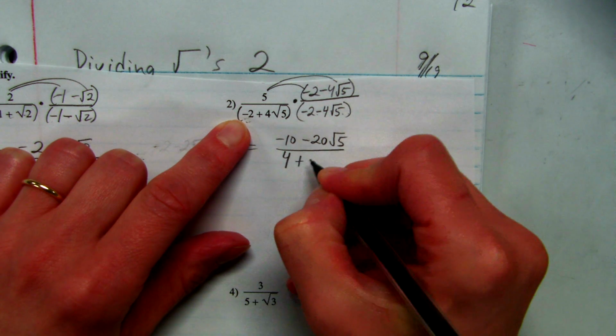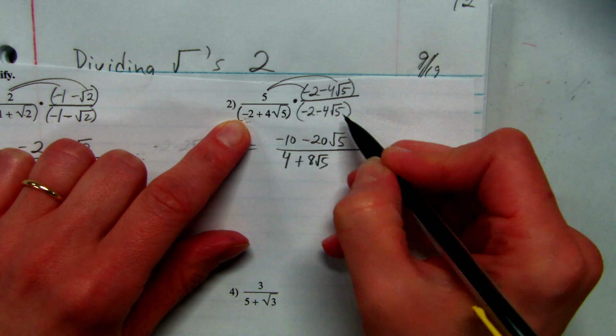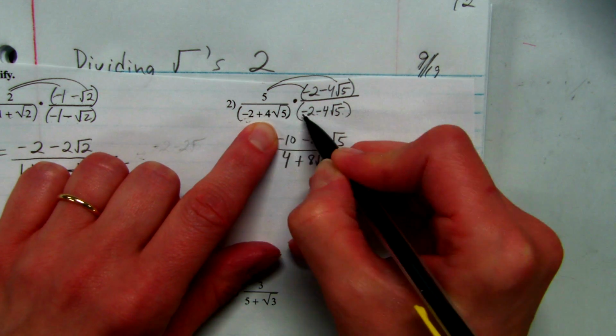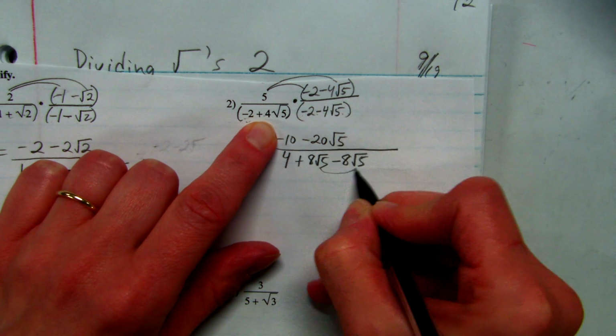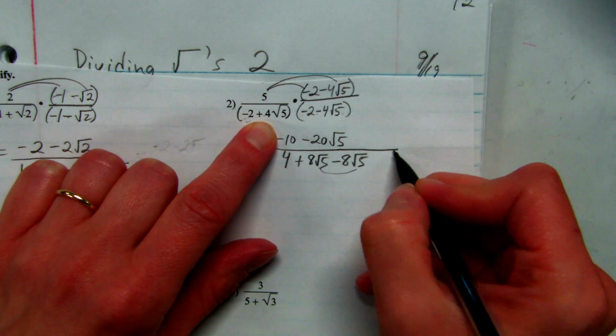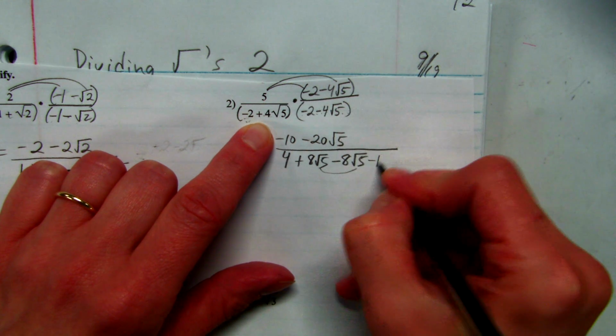It's going to be plus 8 radical 5. It's a lot to keep track of. So I did the outers. My inners, I have 4 radical 5 times negative 2, so that's minus 8 radical 5. You always want these to drop out. If they don't, then something's wrong. And then the last term, we have 4 times negative 4, so it's negative 16.